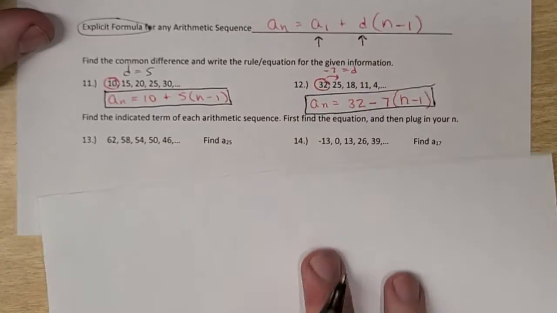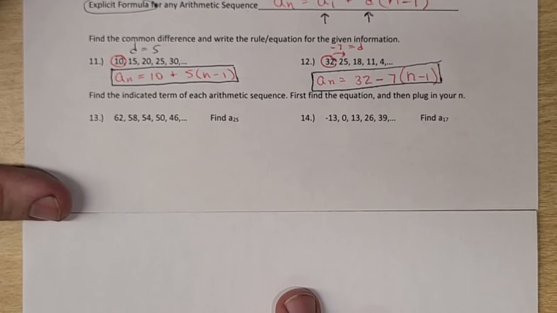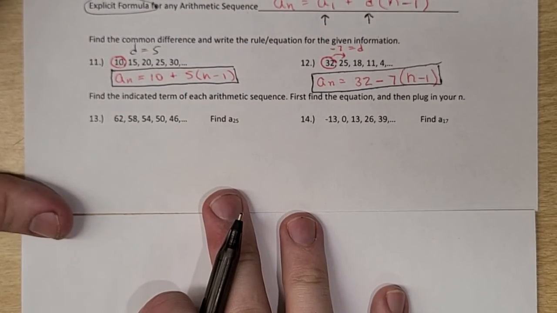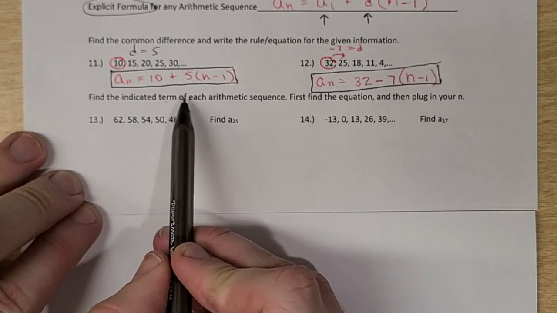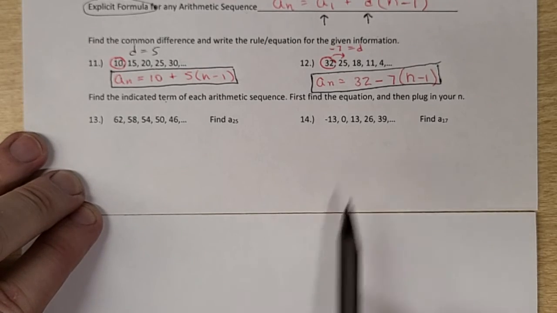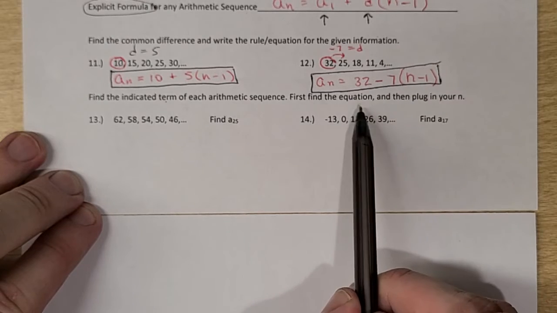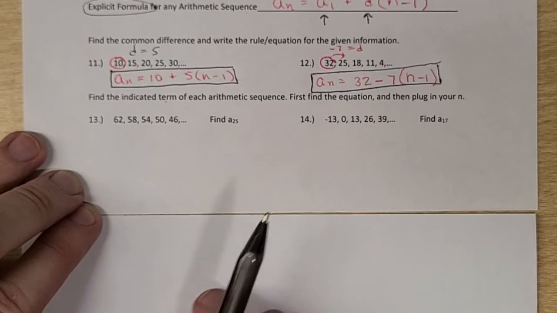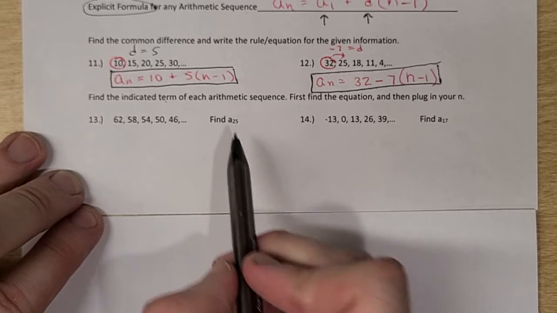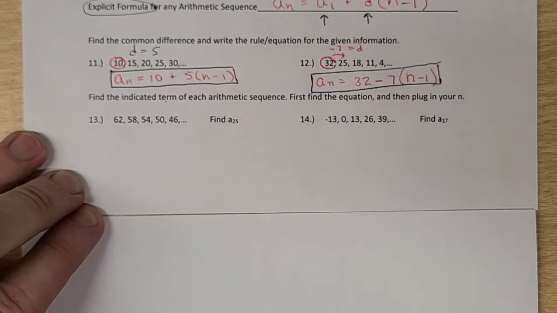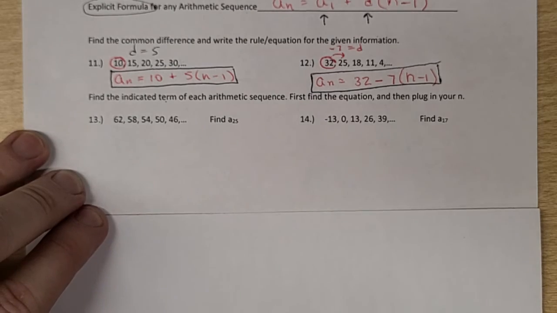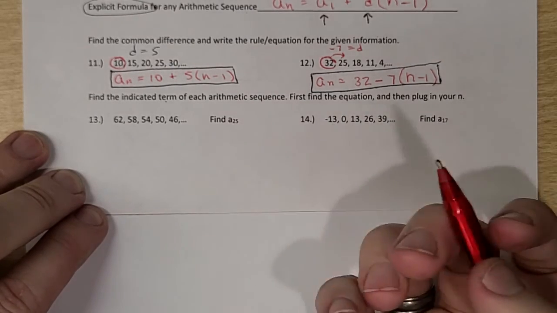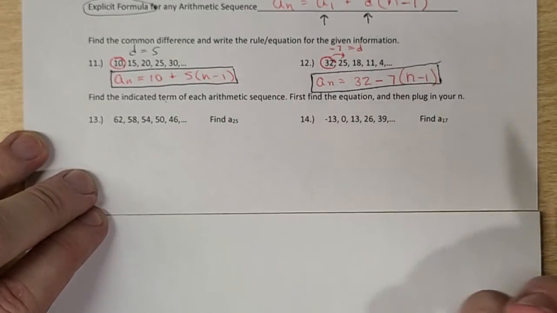But it can't stay that easy forever, right? Now we've got some more fun stuff. Check this out. Find the indicated term of each arithmetic sequence. Now look, I give you a hint: first find the equation, and then plug in your n. So here's what I mean. Number 13, it looks like we're trying to find the 25th term. So all I need is two things to write my equation.